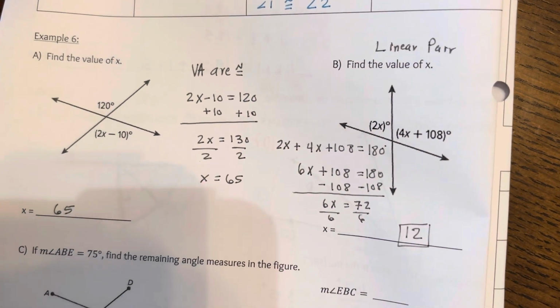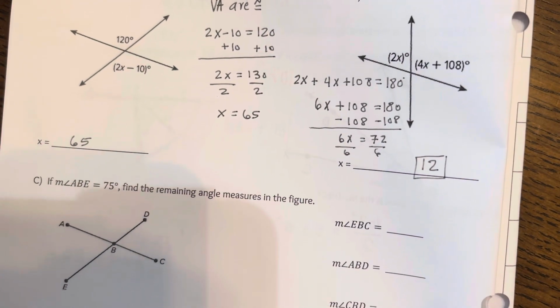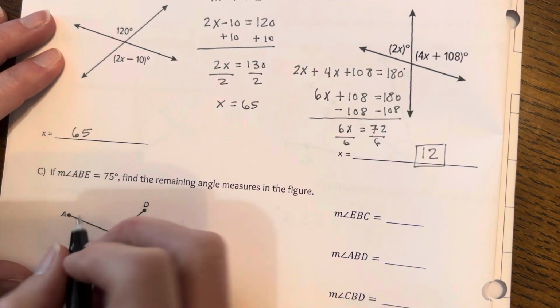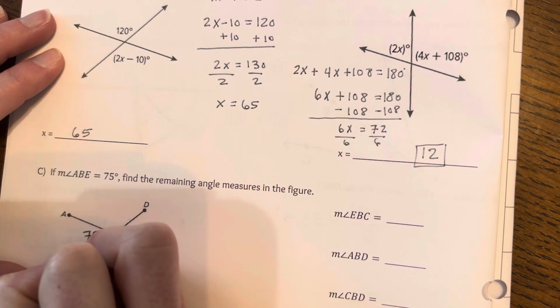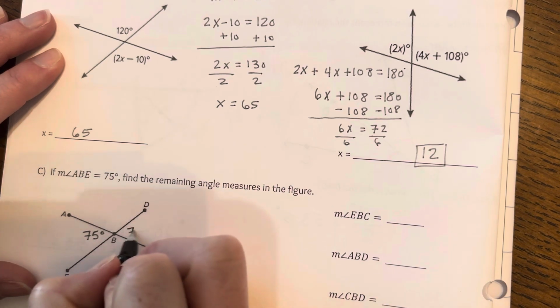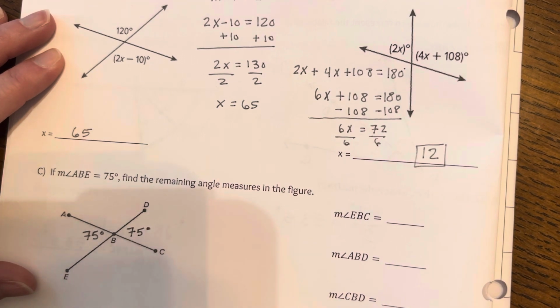All right. Now, in example C, angle ABE is 75 degrees. Find the remaining angle measures in the figure. Well, we know that angles that are across from each other are vertical angles and are congruent. So that means angle CBD is also 75 degrees. So if I want to find the missing angle measures off to the side, I can see that angle CBD is 75 degrees.